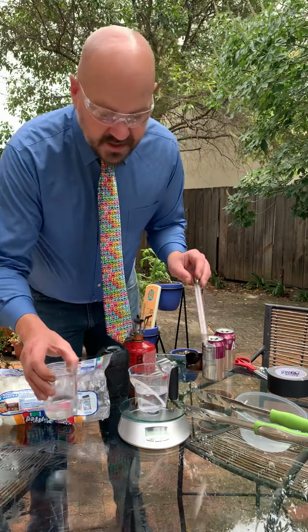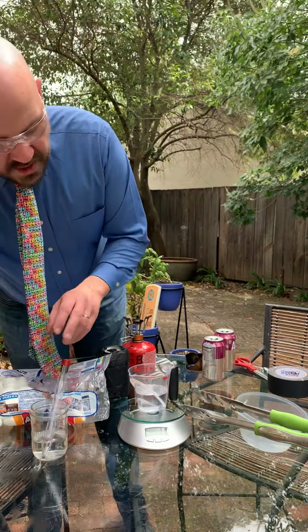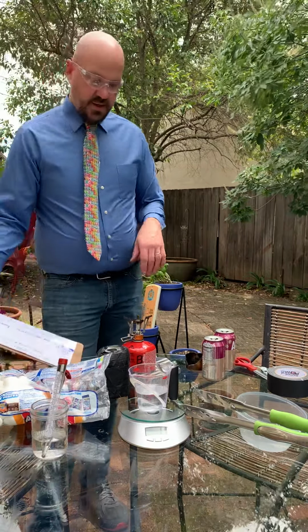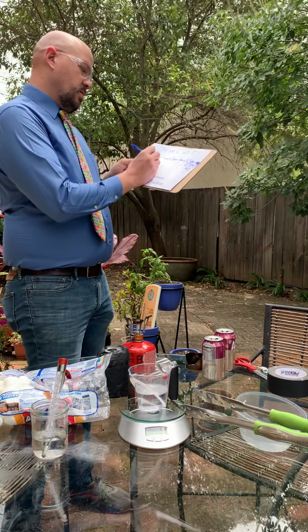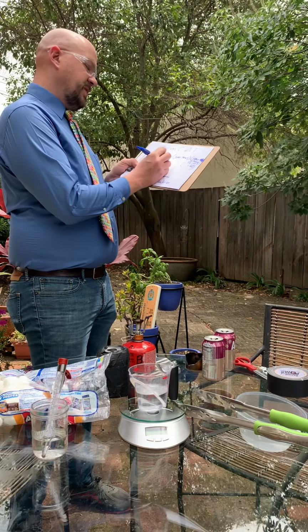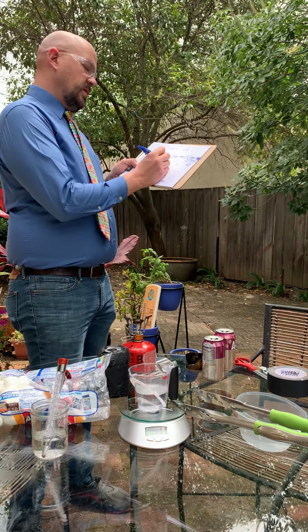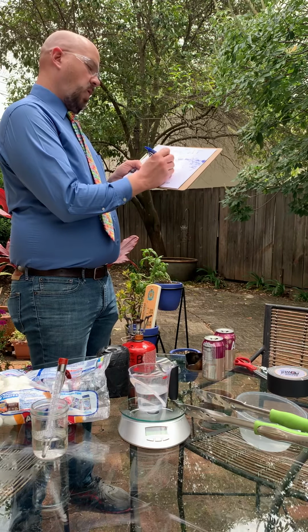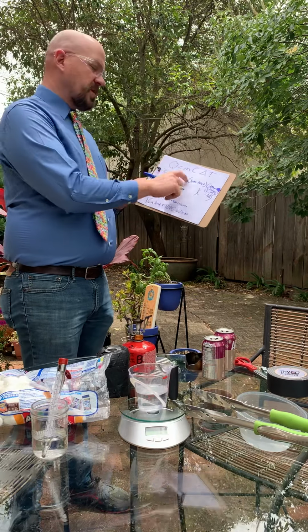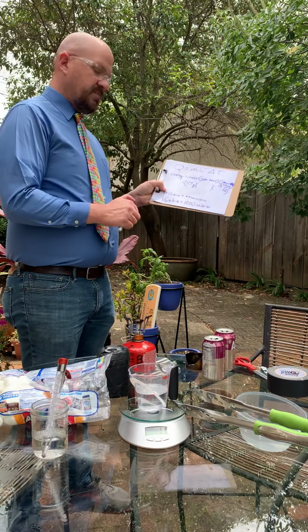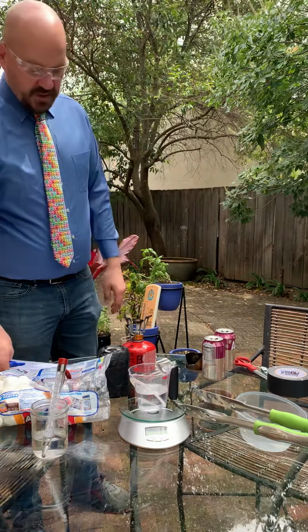Doesn't really matter what we use. Let's use that. 117 grams of water. So we've got 117 grams of water. 117 grams. Okay. So now we need the specific heat, which is a constant number. It's always the same thing for water. I'll talk about that in a minute. But let's do the experiment first.